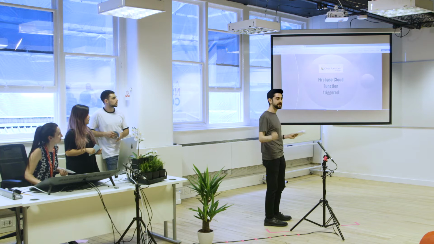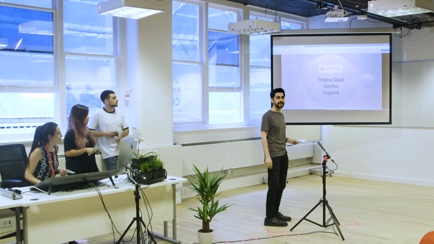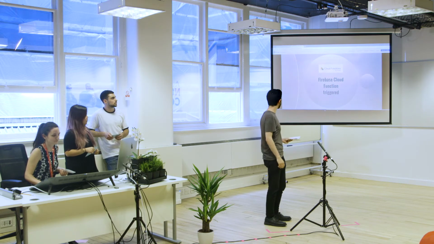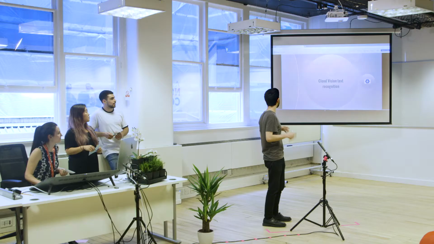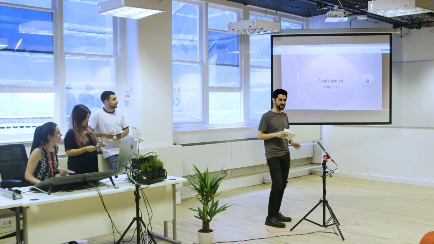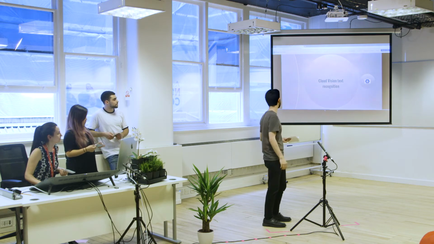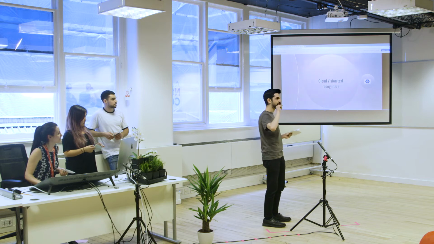Once that image is uploaded, it then triggers a Firebase Cloud function. The image is then sent by that Cloud function to Google Cloud Machine Learning Engine and also Google Cloud Vision for text detection. The Cloud Vision text recognition will find all the text in the image, draw a boundary box around it, and return the text within that box along with coordinates associated with that boundary.